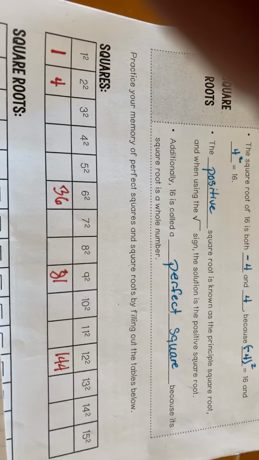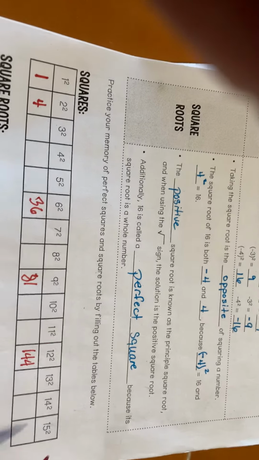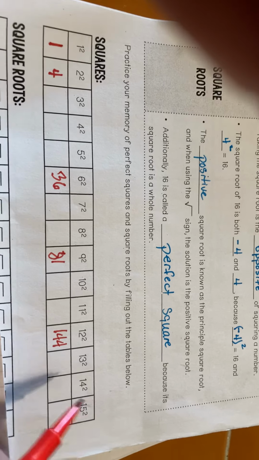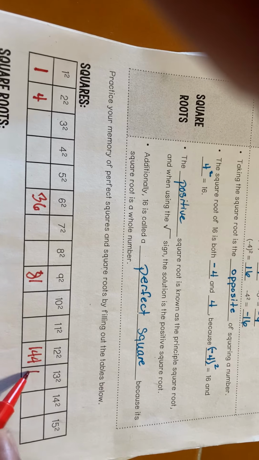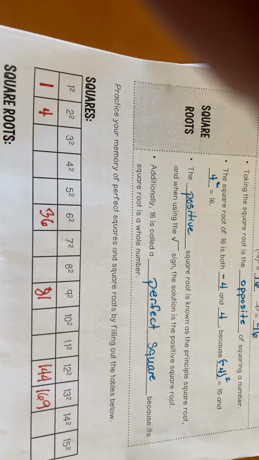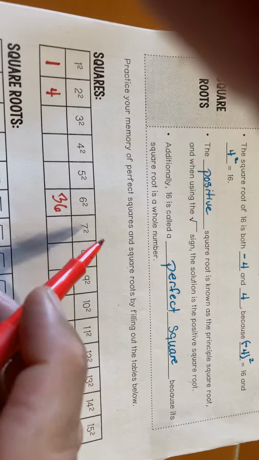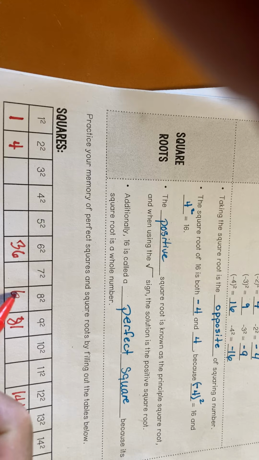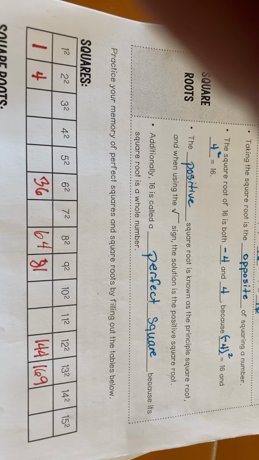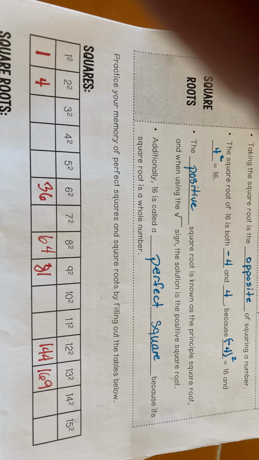I would like for you to fill the rest of those in. Let's see, I'll do 13 is 169. Here, I'll do one more for you. I'll do 8 squared is 64. I want you to do the rest of those, okay? Fill the rest of those in yourself.